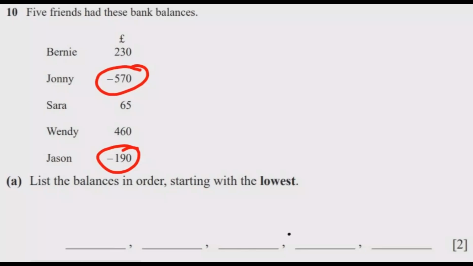However, when a negative number has a bigger number, that means that number is smaller. This number is smaller than this number. So negative 190 is bigger than negative 570.